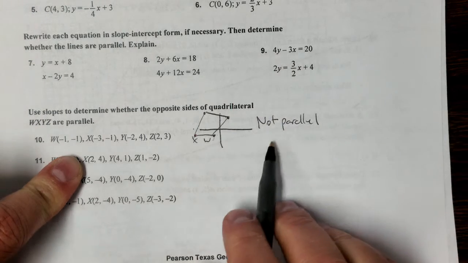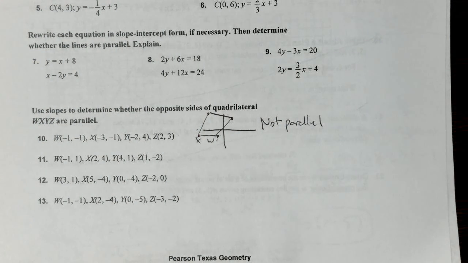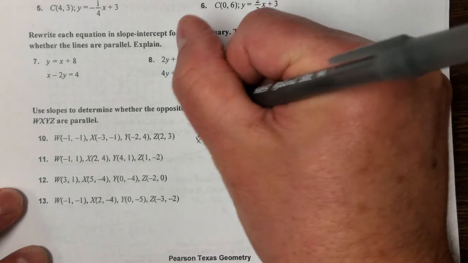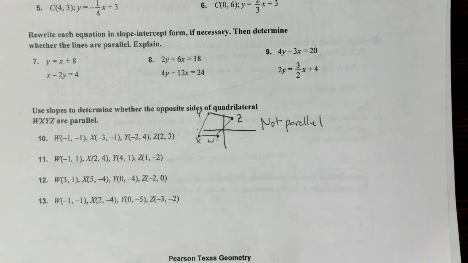So what I did is I did it by plotting. If you'd rather get the slopes of every single thing, you can, if you wanted to double check, but sometimes that's necessary, but not always. Any questions? Do y'all need me to do one more of those with you? Number 11? Yeah, I'll do 11 too.